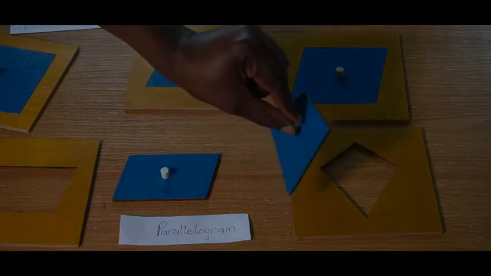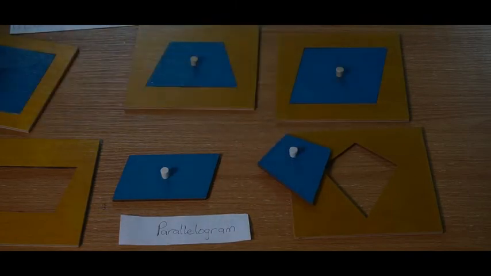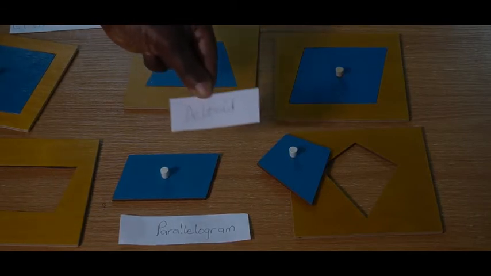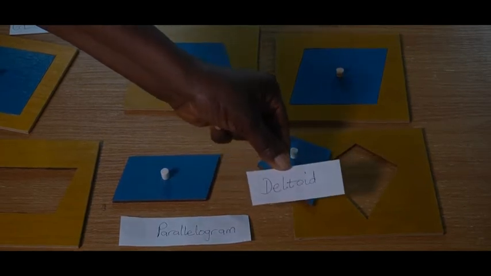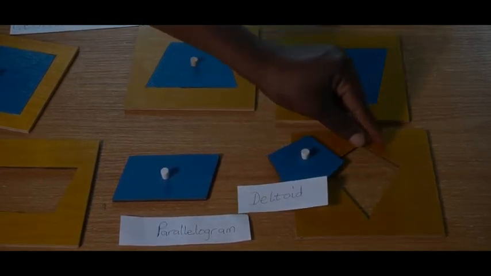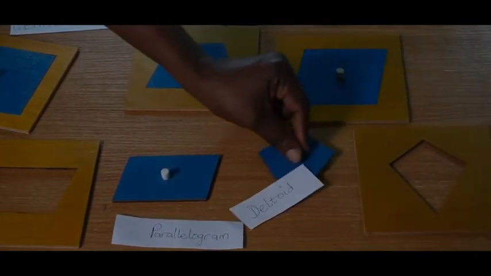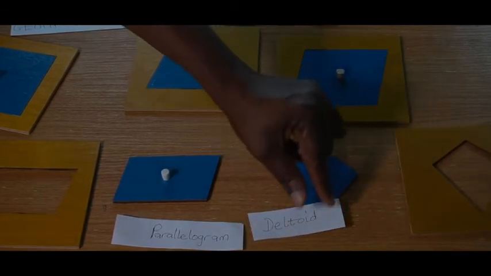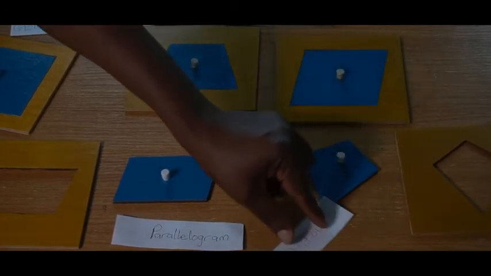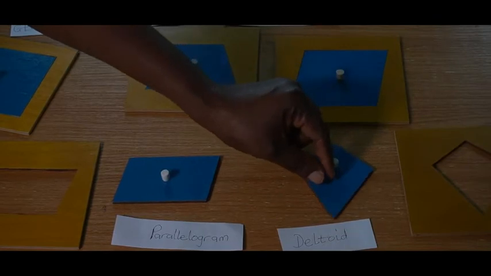You can call it a kite or deltoid. Deltoid. So that's the technical name for this shape.